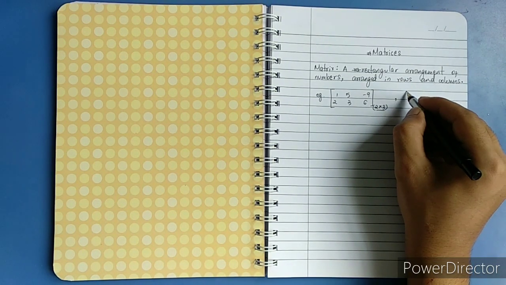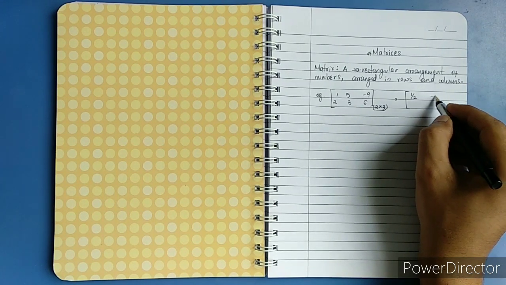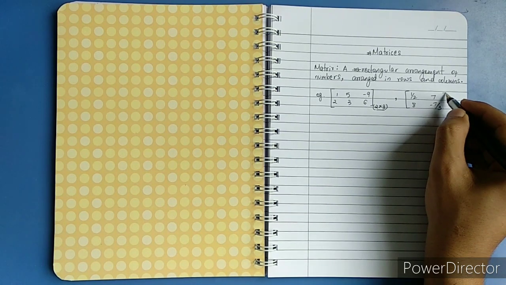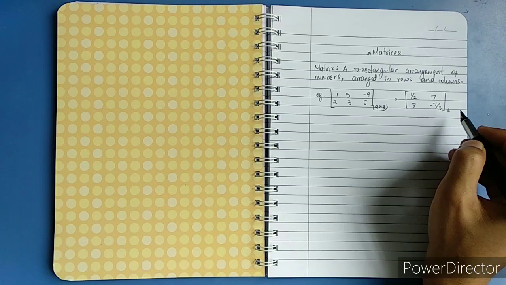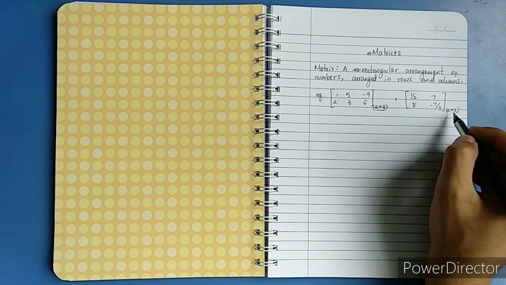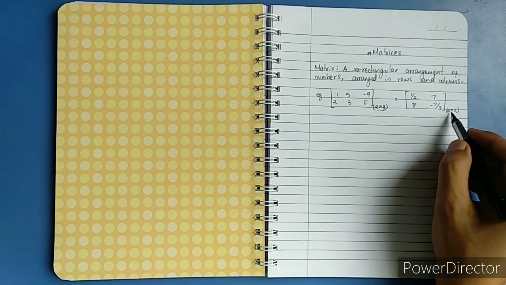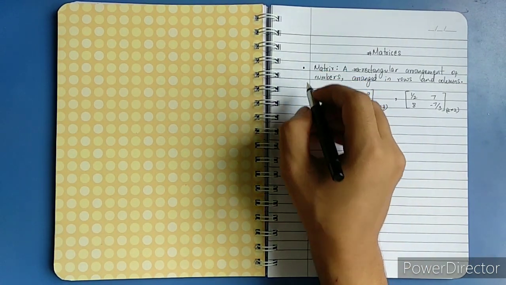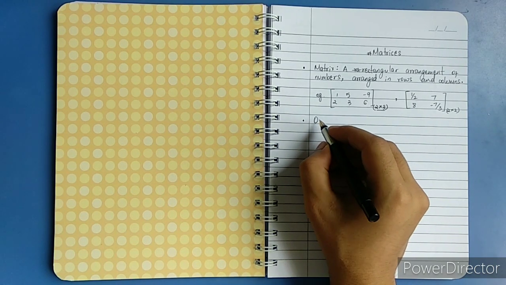Another example is, say, 1 by 2, 7, 8, minus 7 by 3. So here we have 2 rows. First we write the number of rows into, then we write the number of columns, that is also 2. So here the number of rows and the number of columns are equal and the order is 2 cross 2. So first we had matrix. Now next we'll understand what the order of a matrix is.